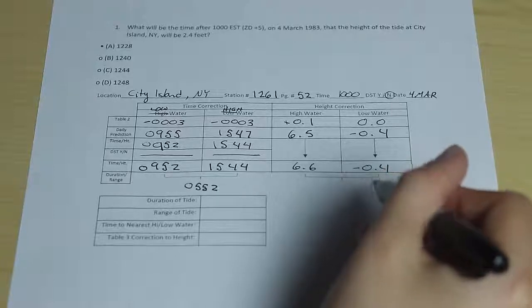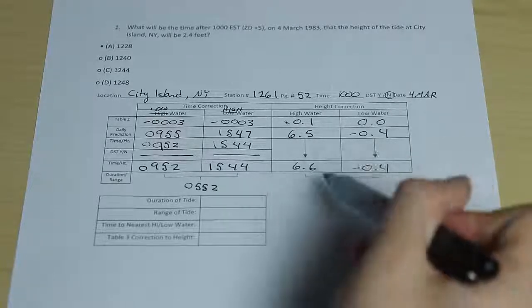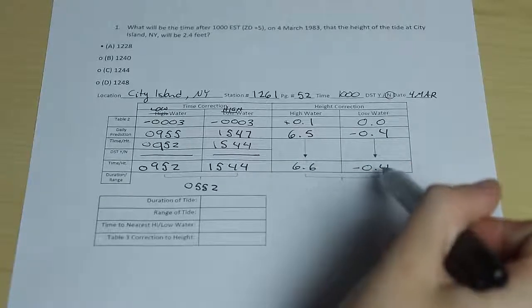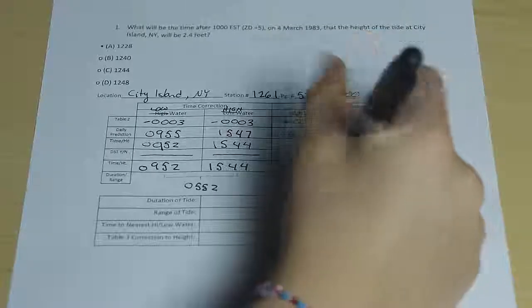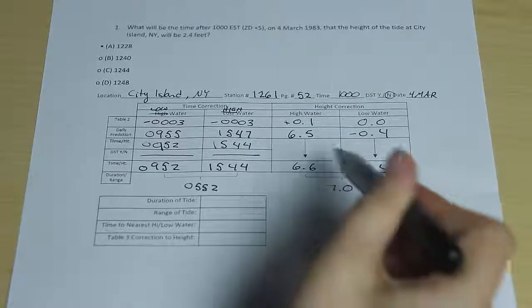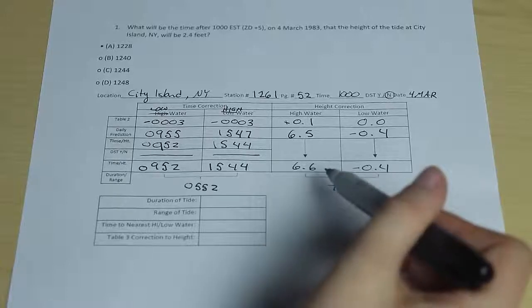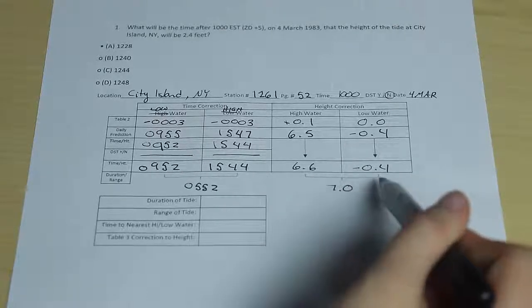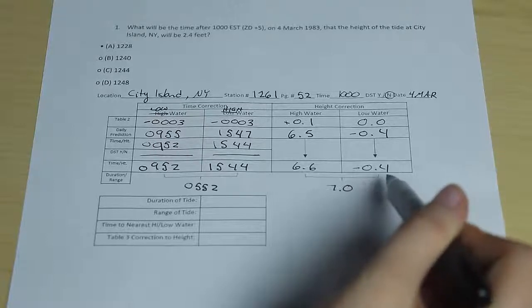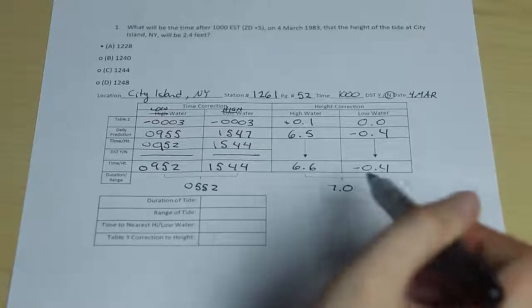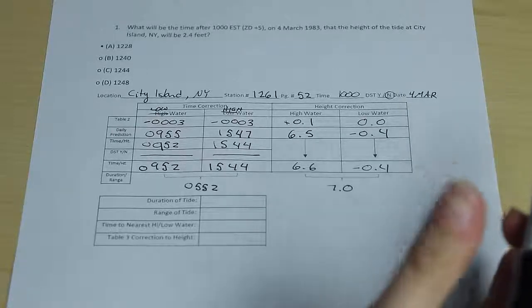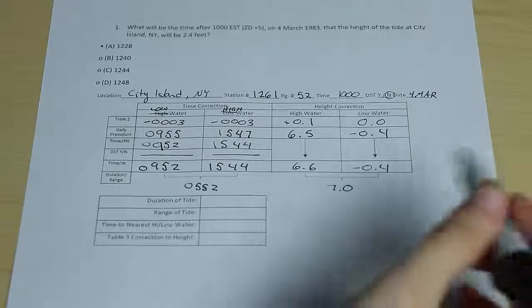Except because there is a sign change, you are actually going to be adding 6.6 plus 0.4, 7.0. And since we want to find the range of tide with the height, so even though this goes below 0, because this goes below 0 rather, the height is greater, the range of height is greater.